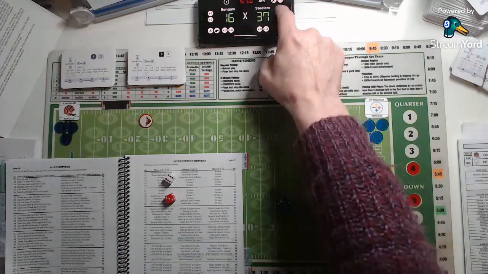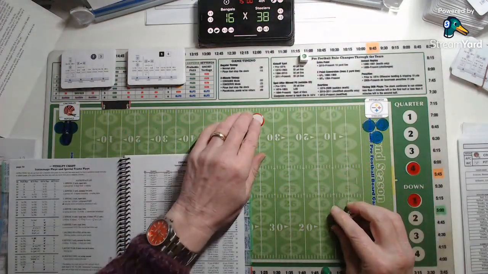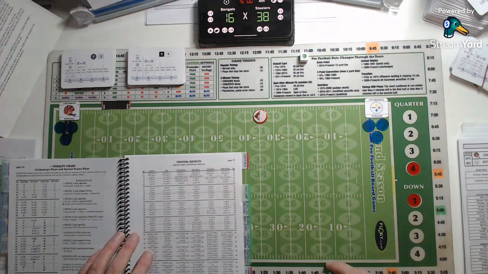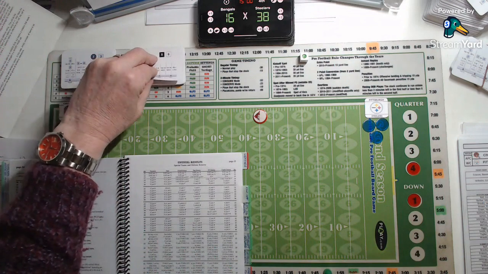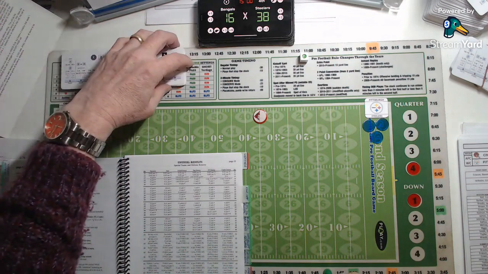Extra point is good. And Pittsburgh, if it wasn't beyond doubt before that kickoff, it now is. Touchdown return to give them a 16-38 lead.